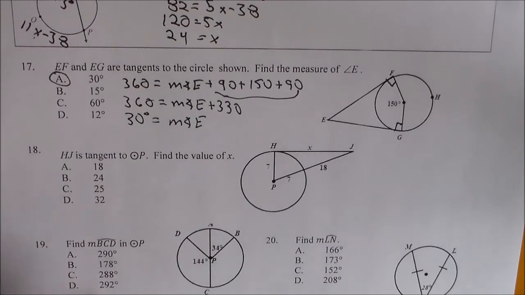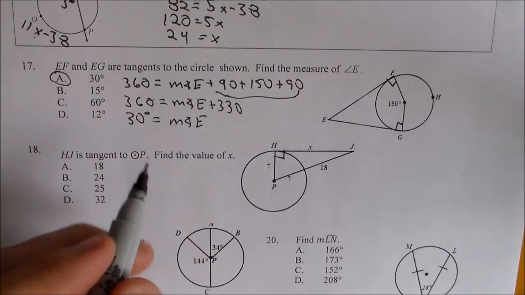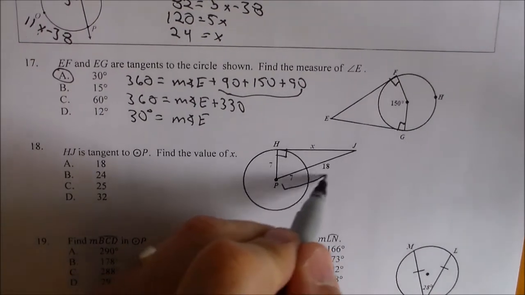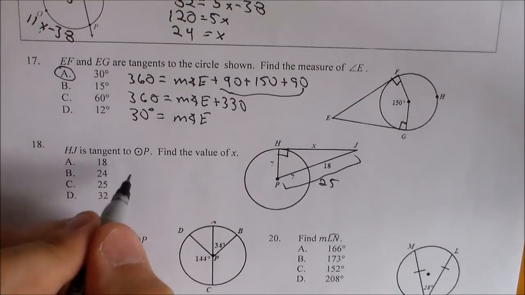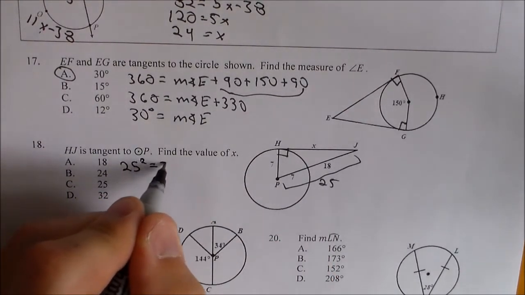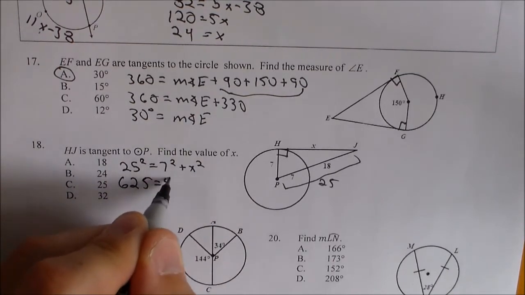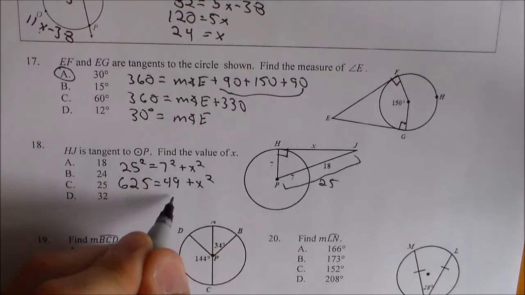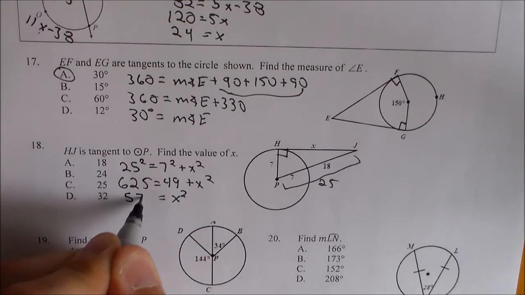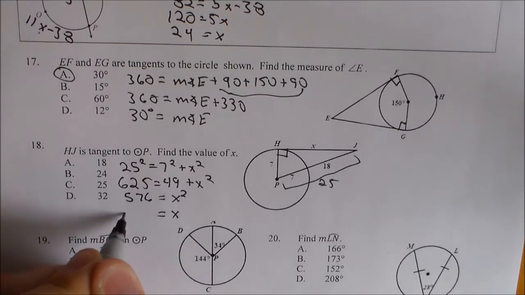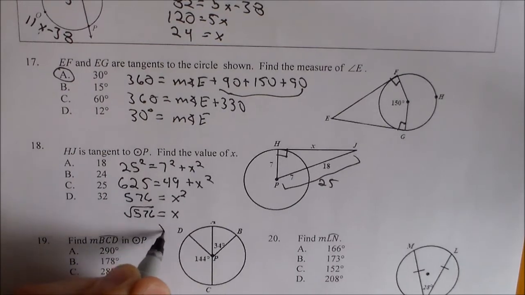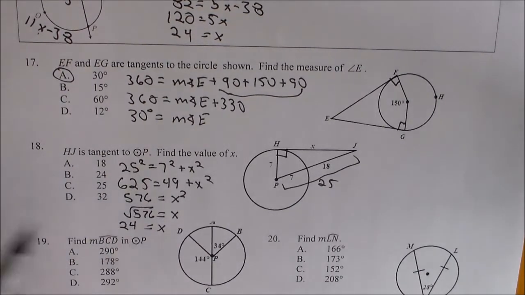For number 18, we have a tangent, so again, right triangle. This becomes a Pythagorean theorem problem, because we have 25 here. So 25 squared equals 7 squared plus x squared. That's 625 equals 49 plus x squared, or x squared equals 576. When you take the square root of 576, you get an answer of 24.